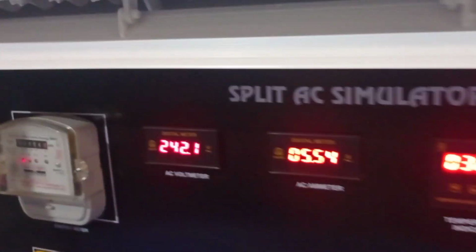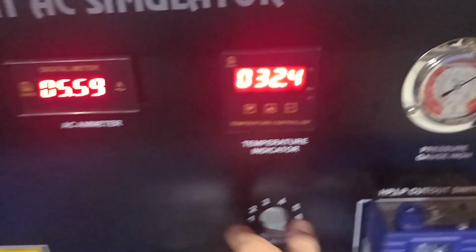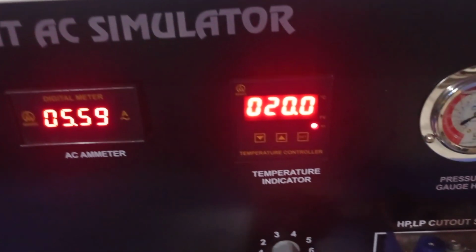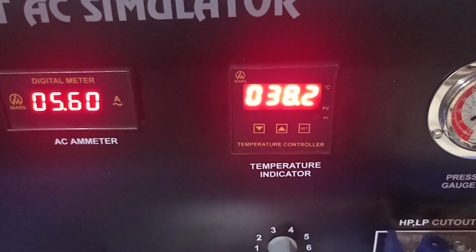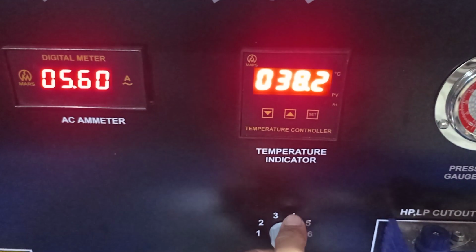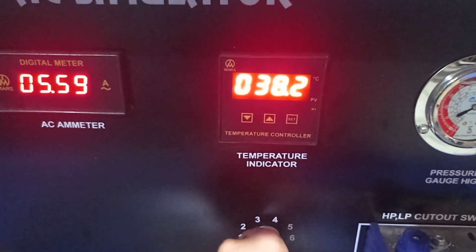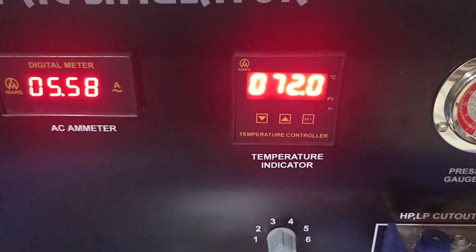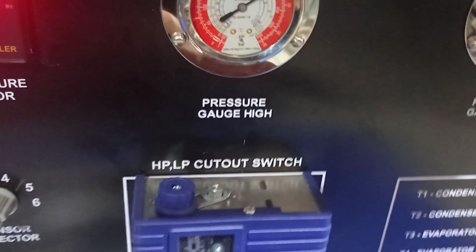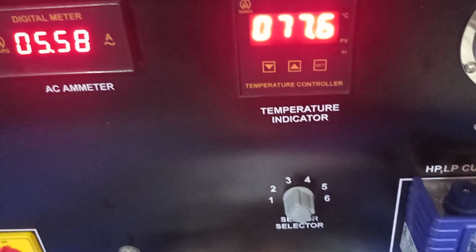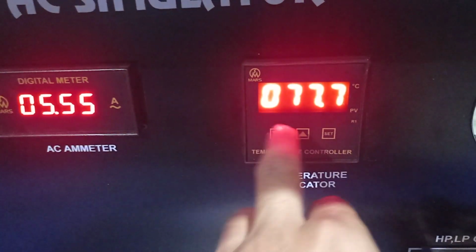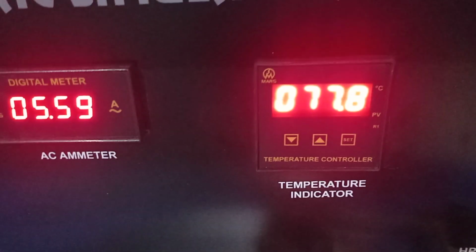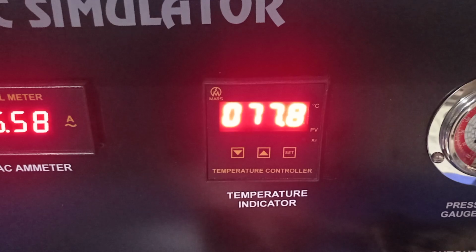Now I will show the temperature at the different points. See, first at the condenser inlet, after the high pressure refrigerant passes through the compressor, the temperature of the refrigerant is 77.8 degrees.